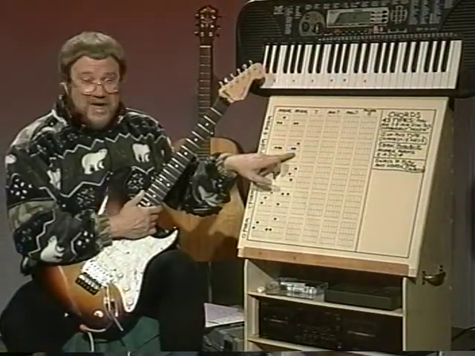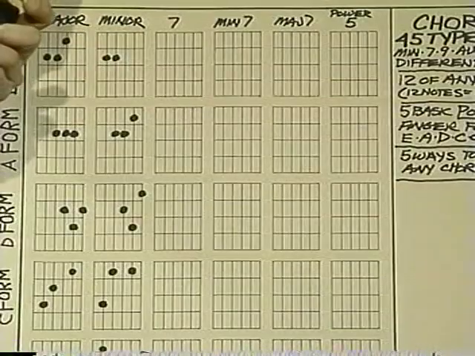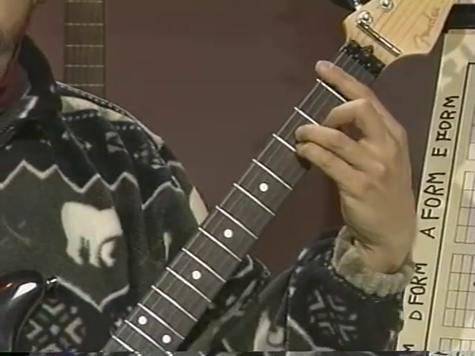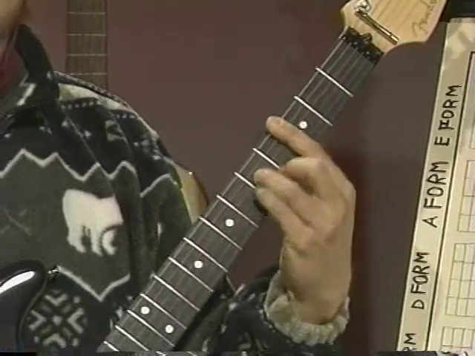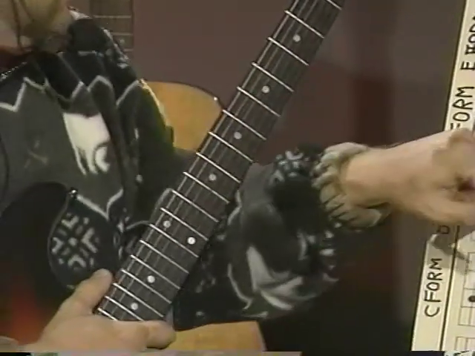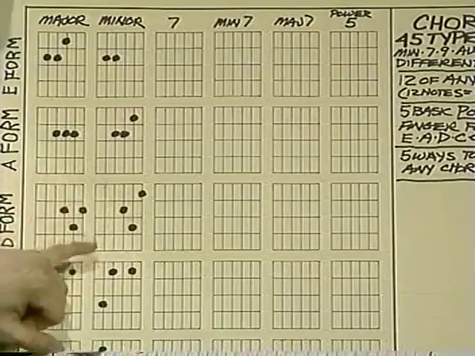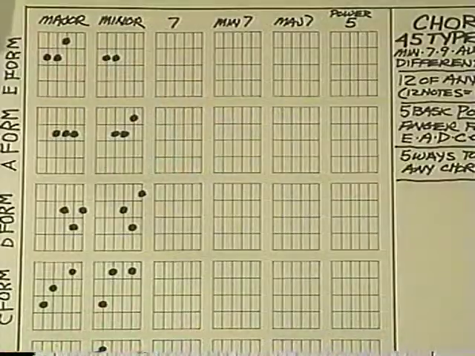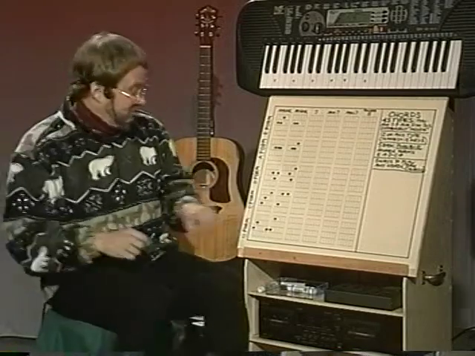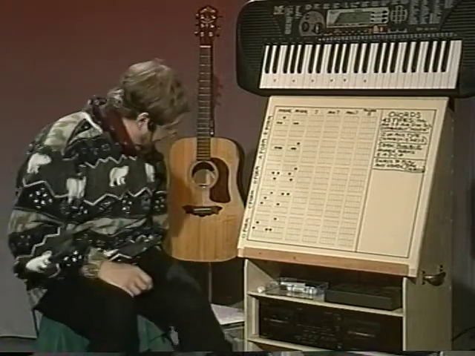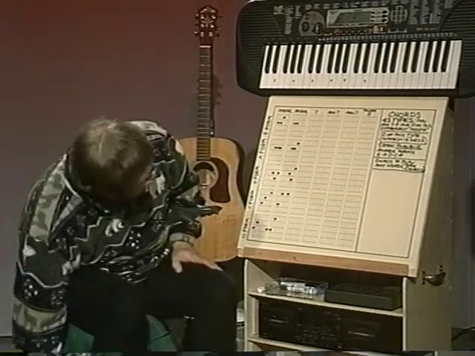I can do the same with A minor. This is A minor. Turn it into a bar chord, move it up 1 fret, A sharp minor, B minor, C minor, C sharp minor, D minor. Now I'm just playing them all in the A form. I could do the same thing with all of these different minor chords. There's 5 ways to play any particular minor chord too.